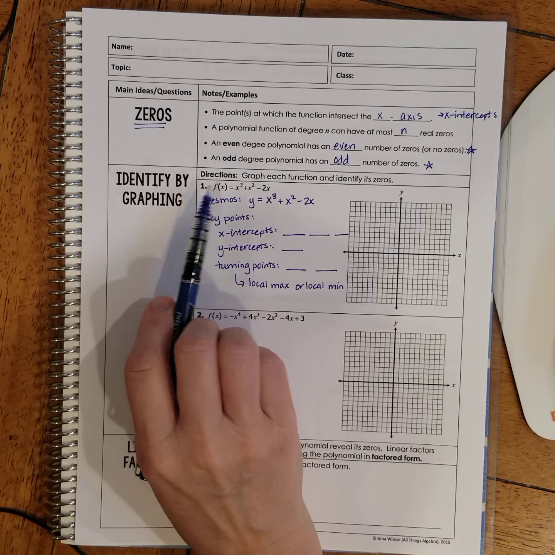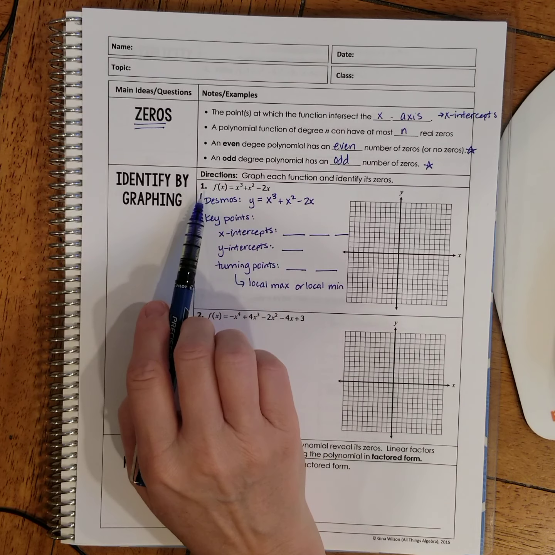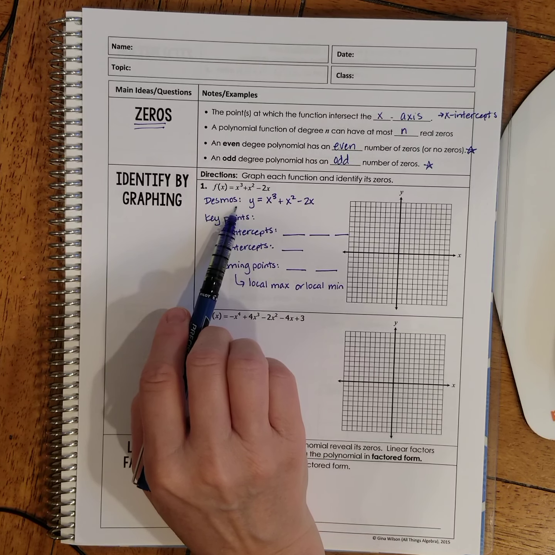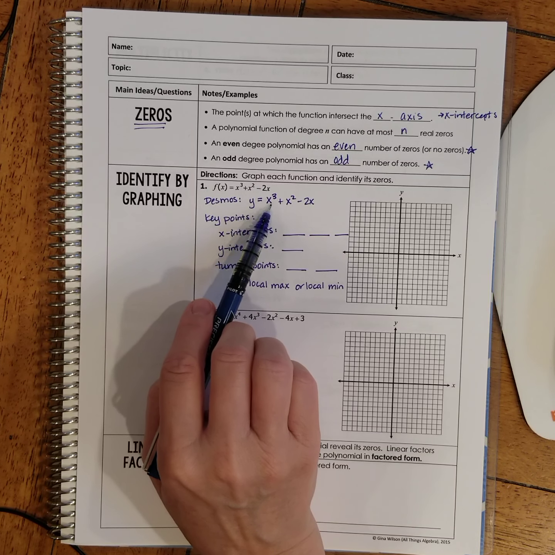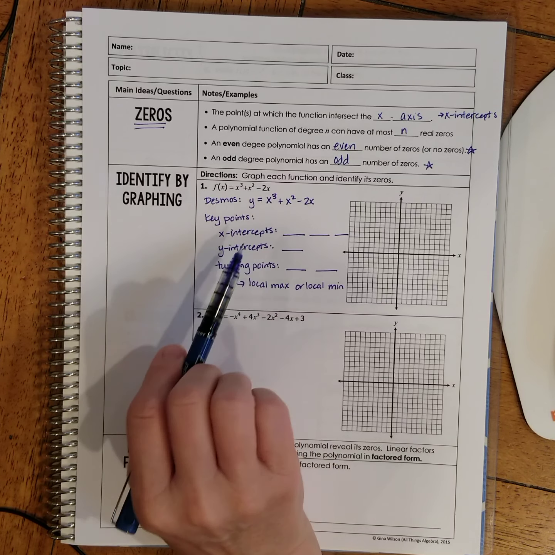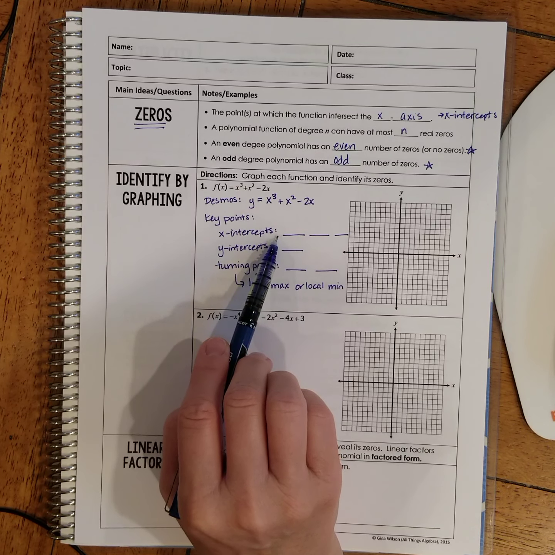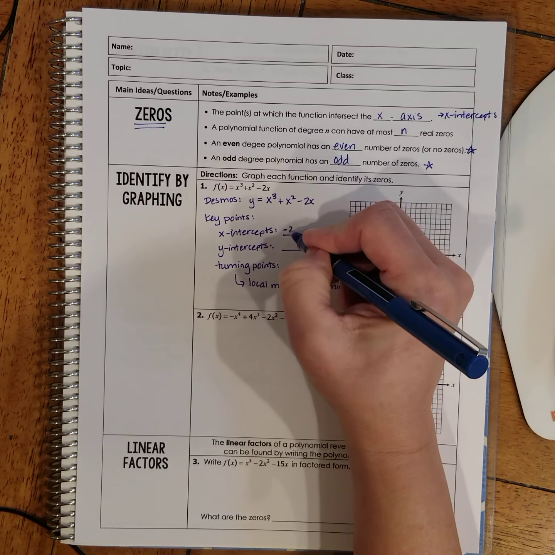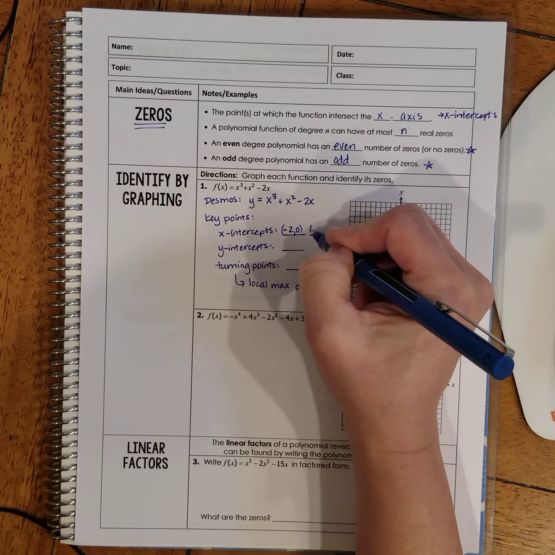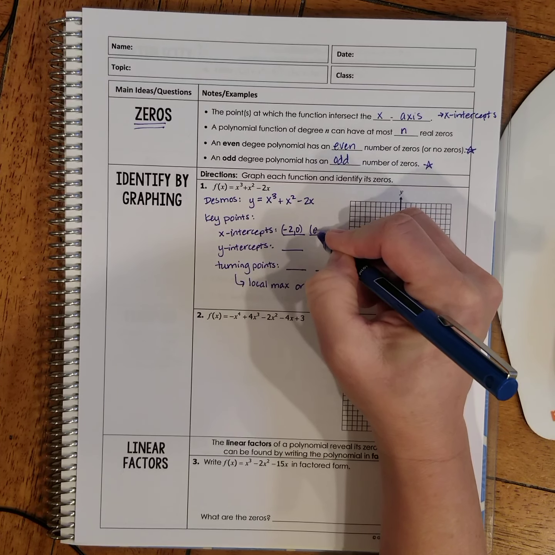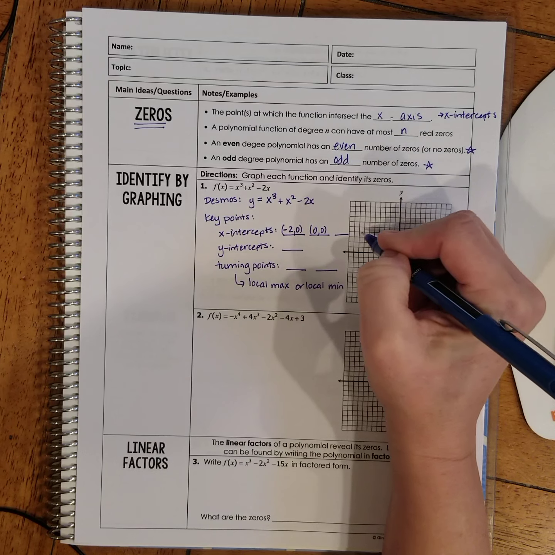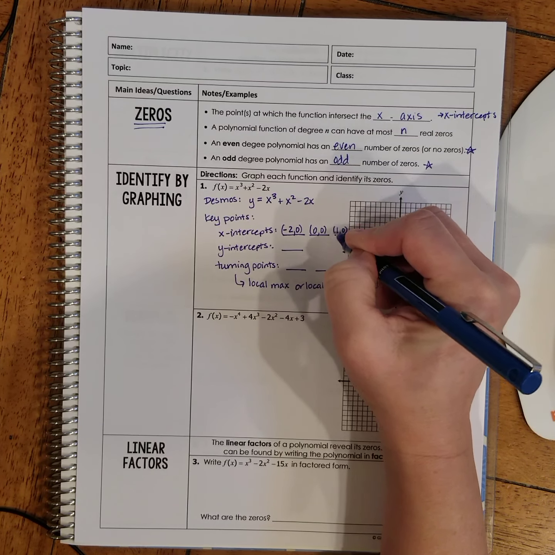Okay, now for the first problem, it says graph each function and identify the zeros. Here I suggest you go to Desmos and you type in y equals x cubed plus x squared minus 2x. And on Desmos, what I want you to do is find the x-intercepts. And you're going to find that they're at -2, 0, and at 0, 0, and at 1, 0. And so we'll plot those points.